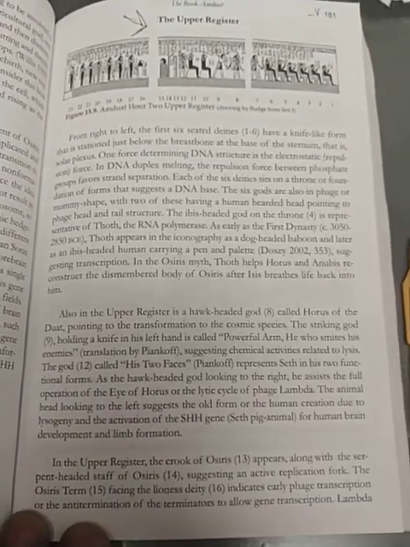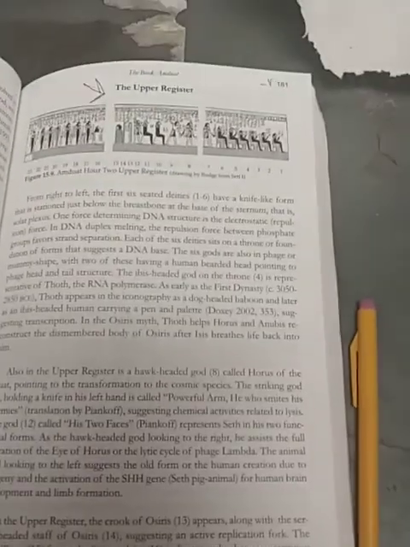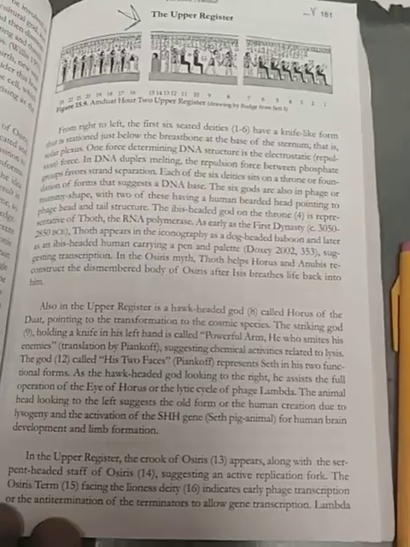Part 4 of the longest chapter ever, chapter 15. The upper register.